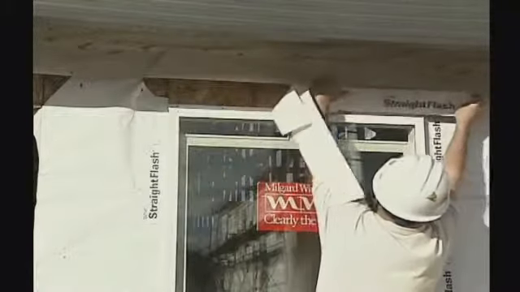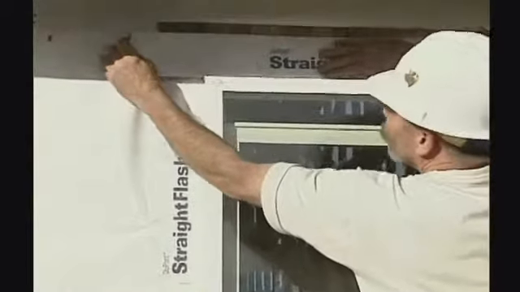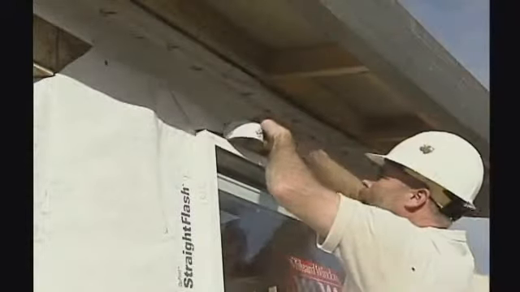How that should have been flashed is that the peel and stick flashing should have been stuck to the nail fin, go up underneath the secondary moisture barrier, and stuck to the sheathing. Then with the secondary moisture barrier down over the top of the flashing in the nail fin.